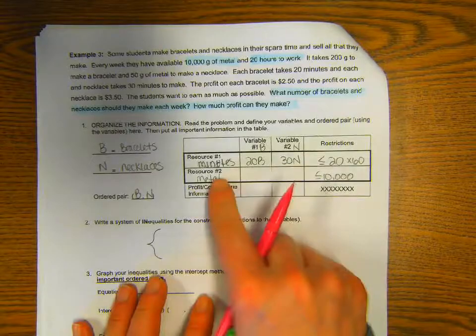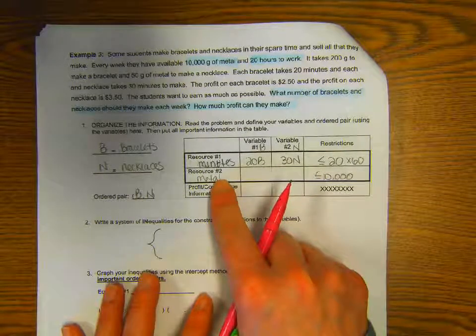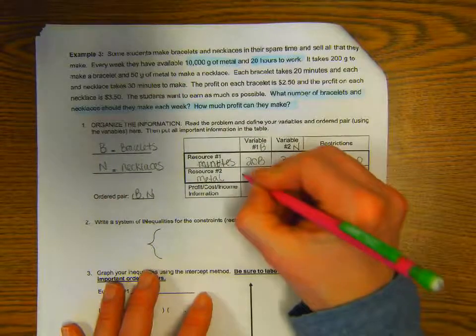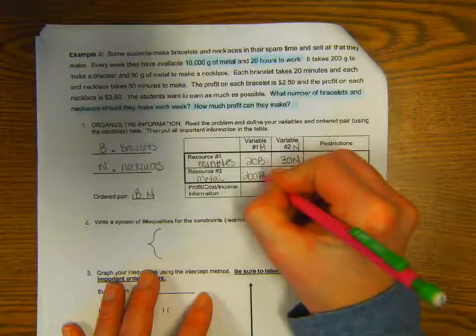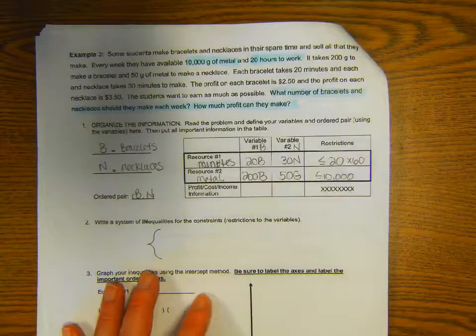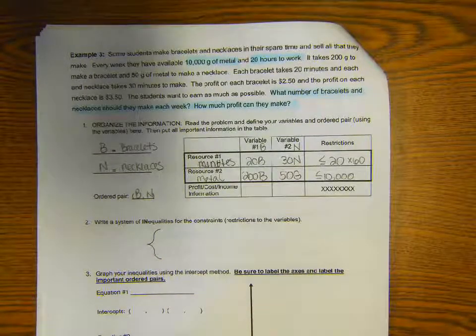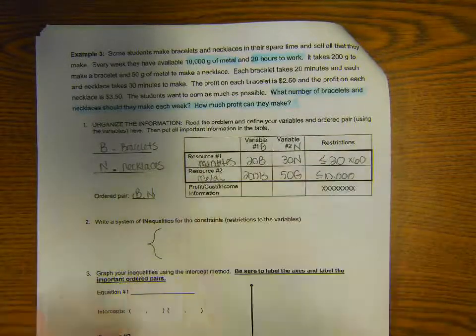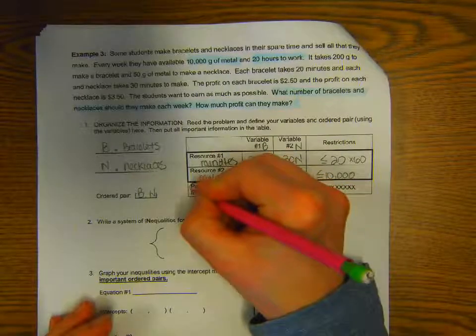Are you told how much metal it takes to make them? 200 grams for a bracelet, so I'll write 200B, and 50 grams for a necklace. Okay, and then can you guys tell me, this was a profit one, so let's circle the word profit.